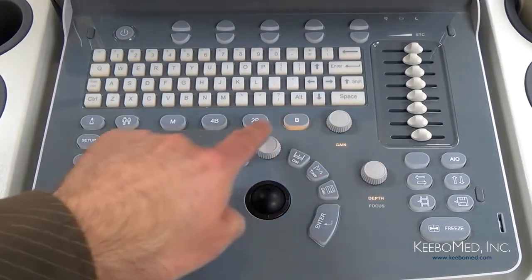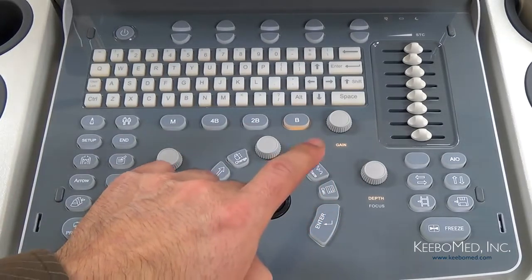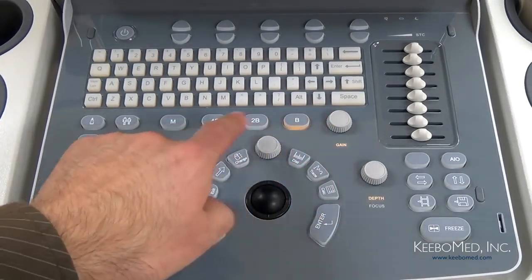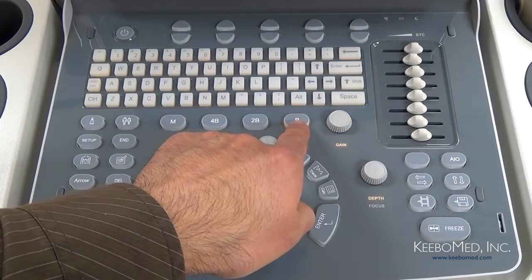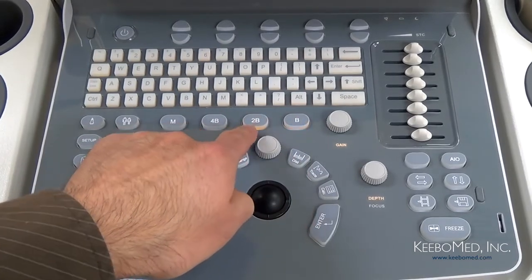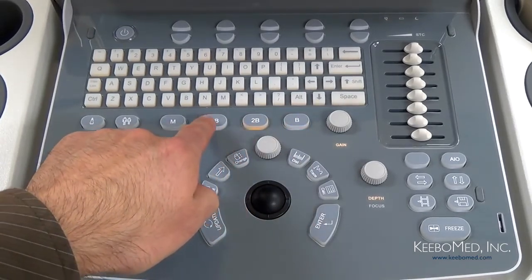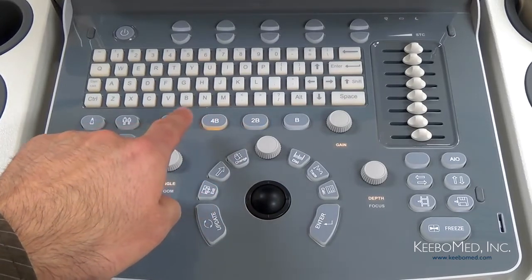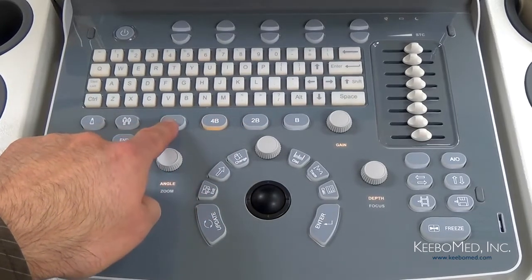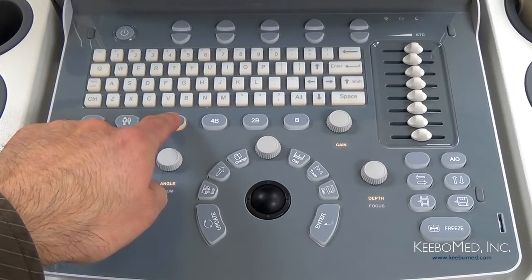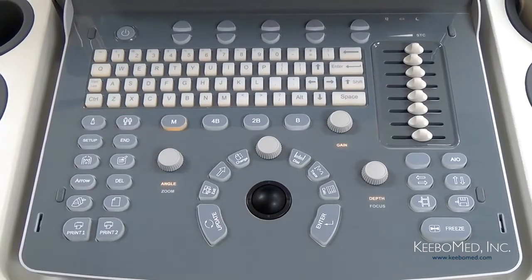Now above the center group of keys here, we also notice that there are different imaging modes. First we have our B mode, then we have our BB mode, next to that we have our 4B mode, and then finally we have our M mode, which can also be switched from M mode to BM mode.